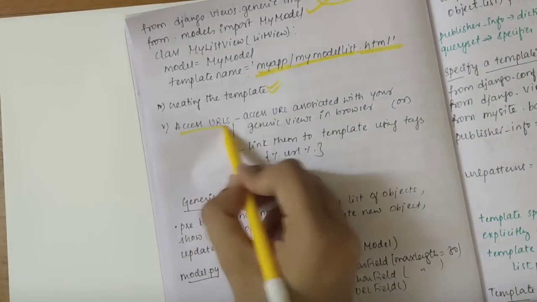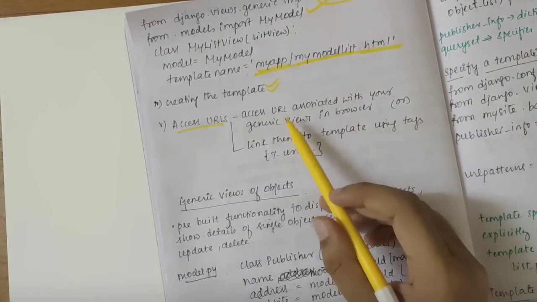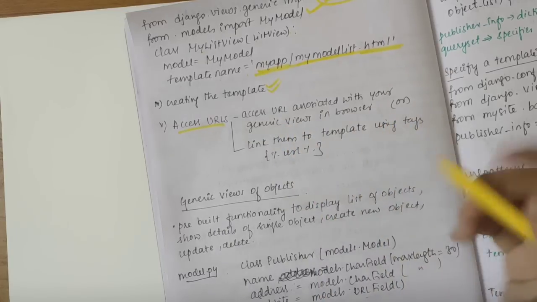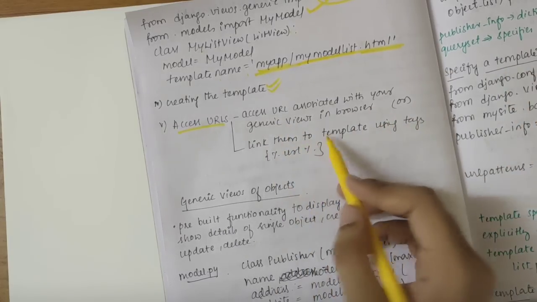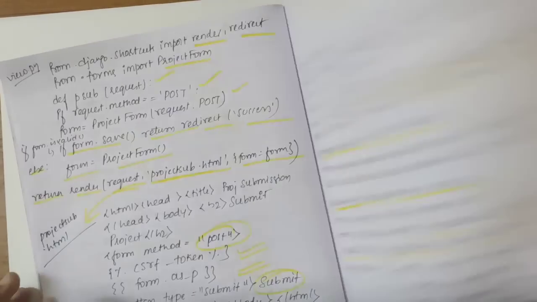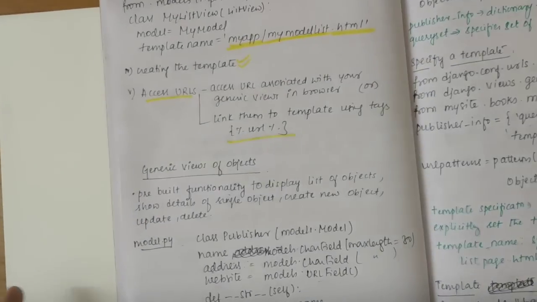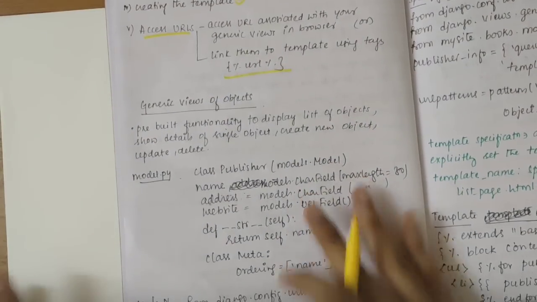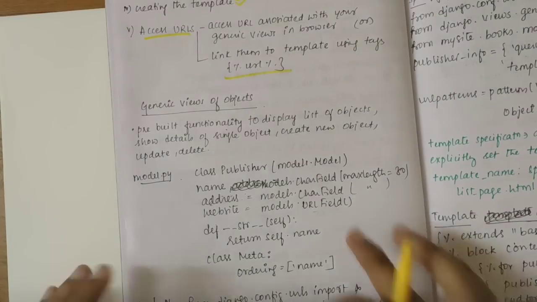After that, I'll access the URLs associated with your generic views in the browser. Either that could be an option, or I could link them to the template using the tags part. So this was the introduction to generic views. If they ask what generic views are, give a brief introduction. You can write this along with the explanation.